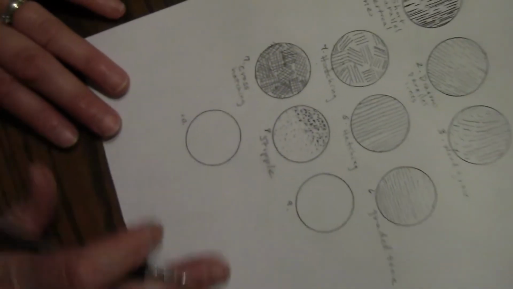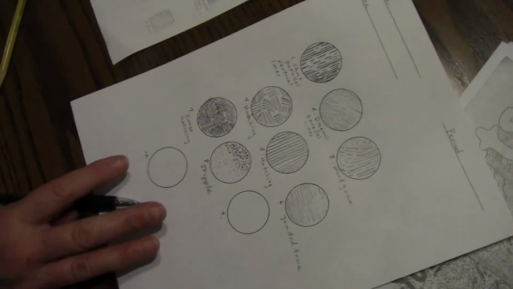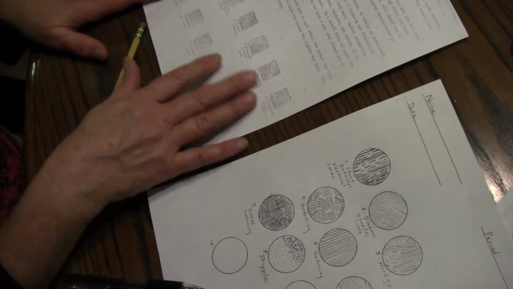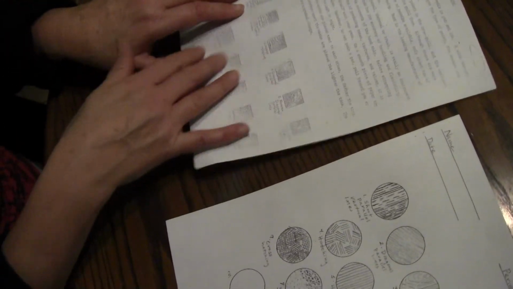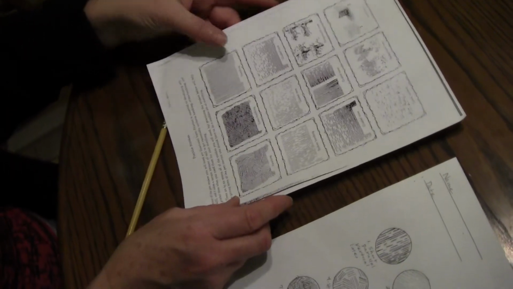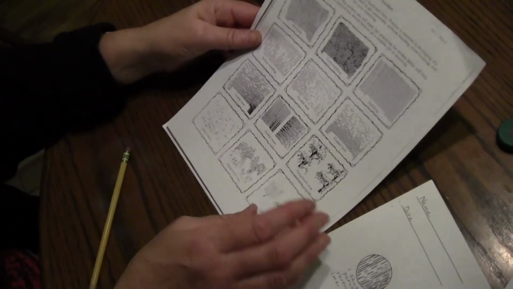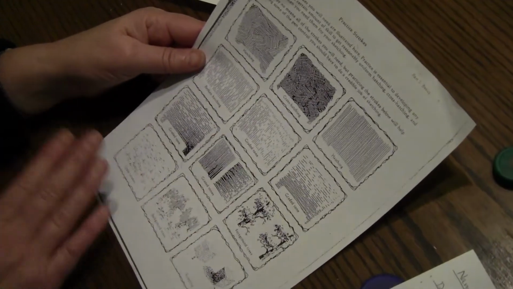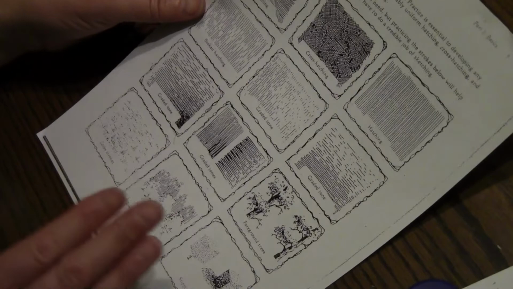So for the other techniques, you choose contour lines, loops, wavy lines, V's. You can choose anything off these 12, but you're only going to use a pattern once. Or off the back, you can choose anything here. I do not want you to do grass or background trees or foreground trees. Okay, so we're not drawing objects, we're just drawing textures. And this is our first pen and ink assignment.